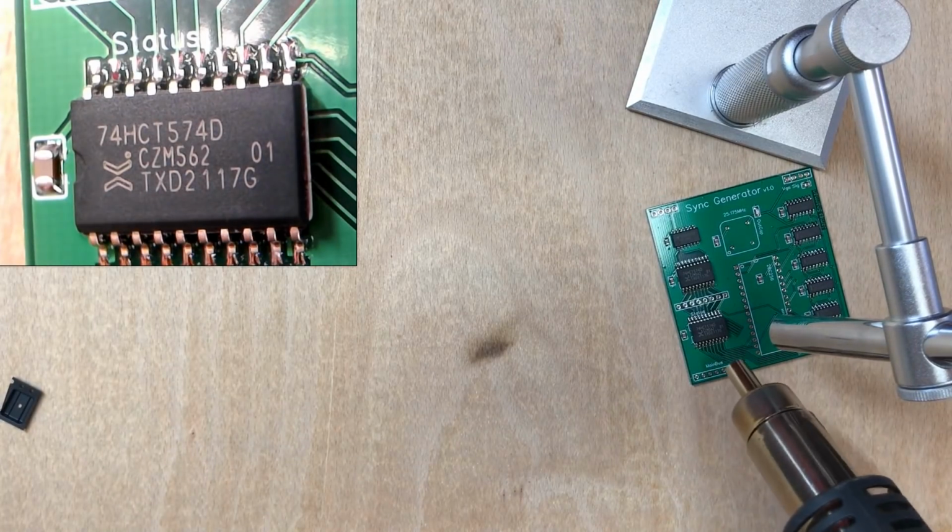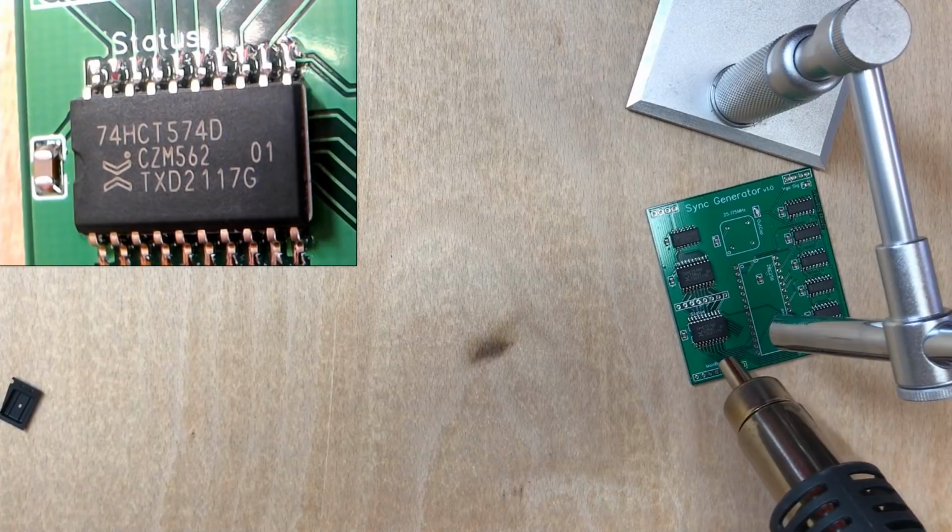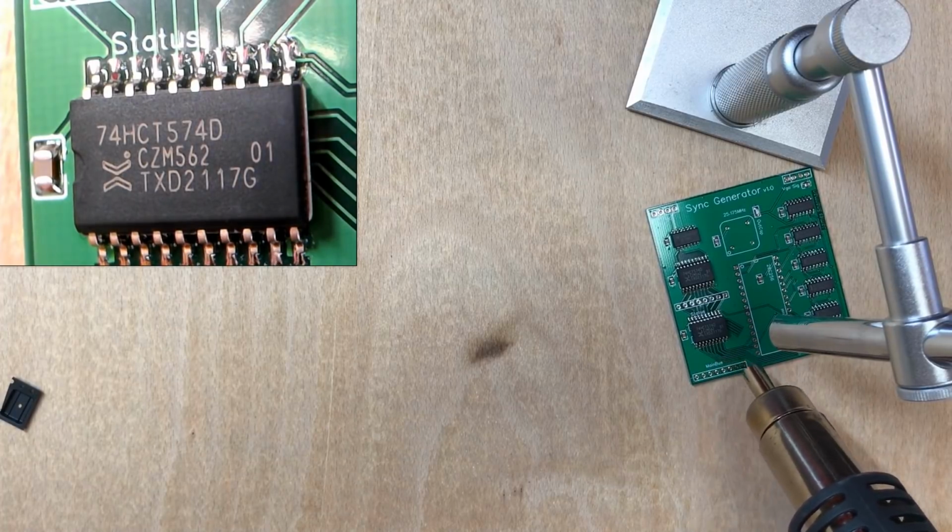There's something about this one I don't like. The pins aren't well aligned and it never quite pulled into place.